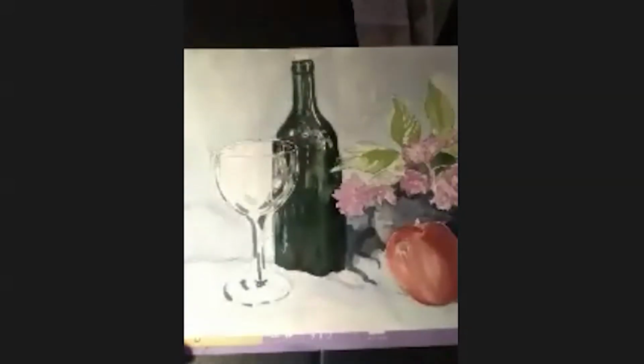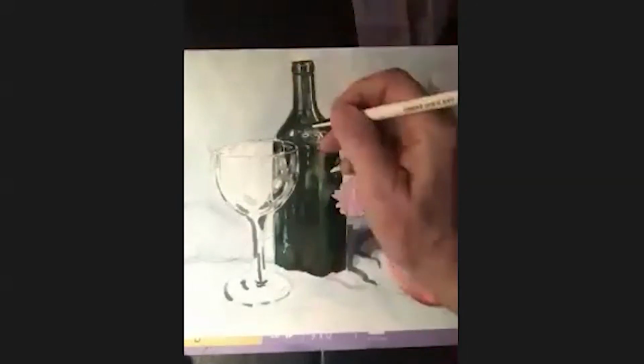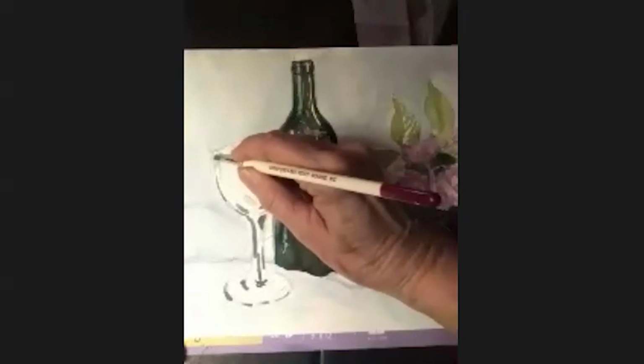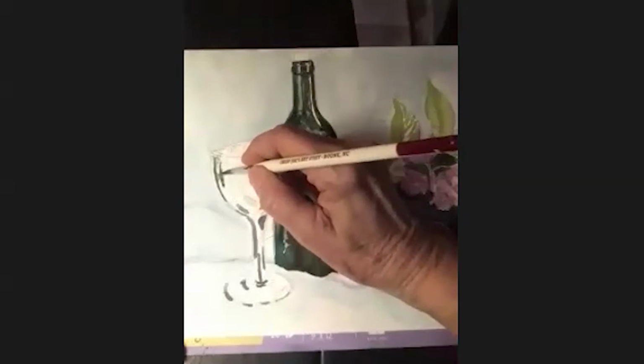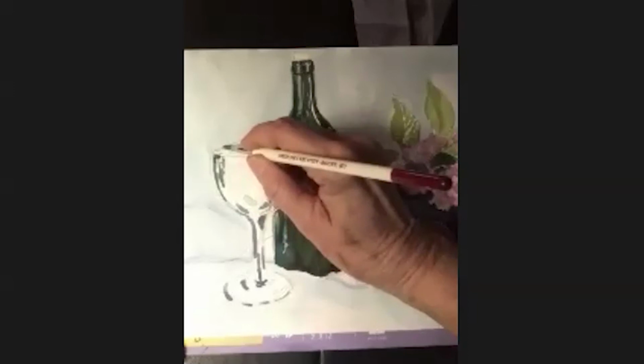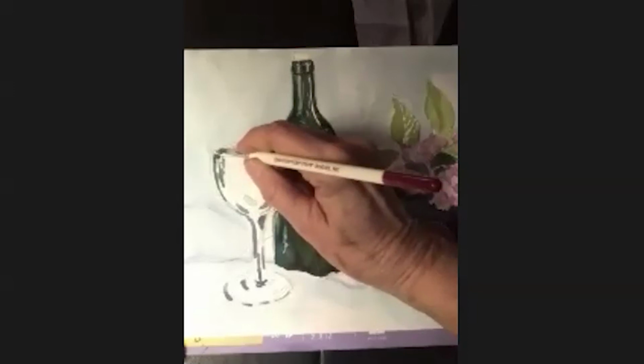So I do see some green. Hard not to place my hand on top of something wet here. I do see a little green reflected on this side of the glass. And it's just coming from the fact that the wine bottle is nearby, and it is picking up some green.